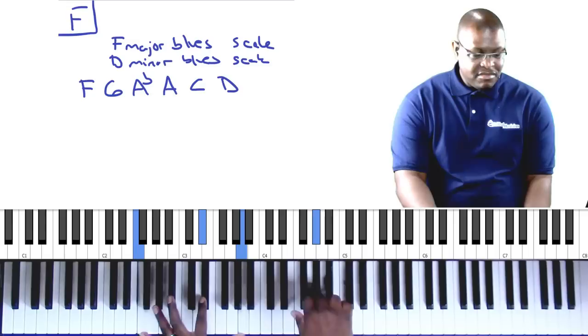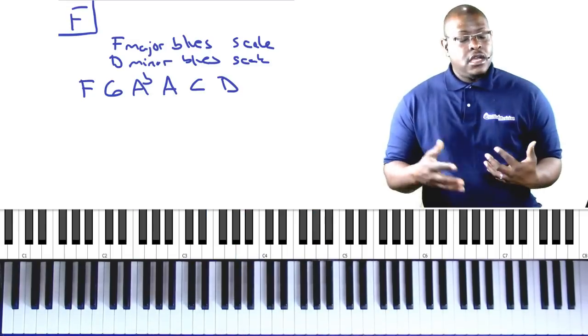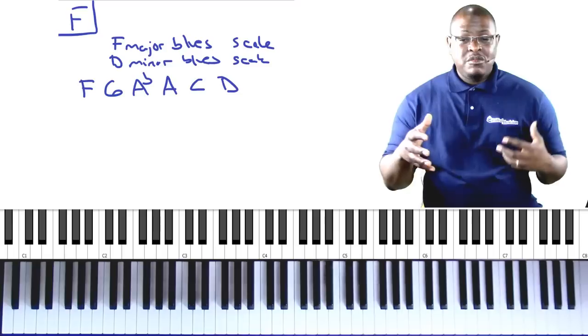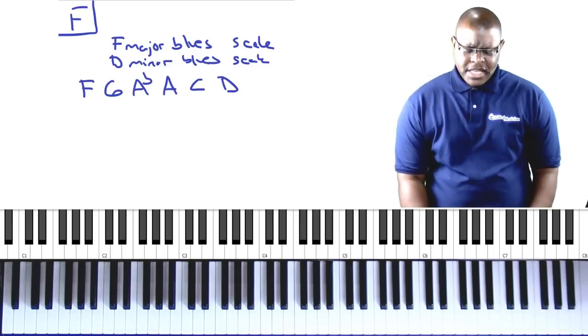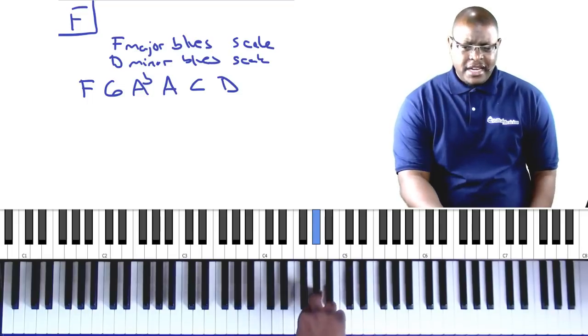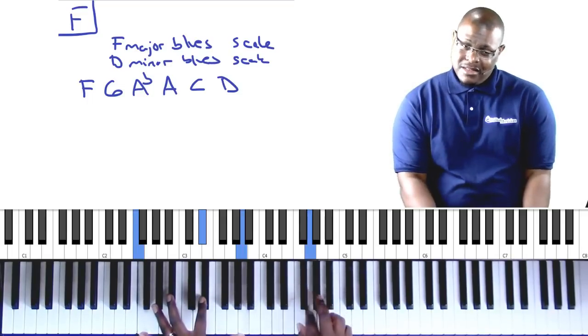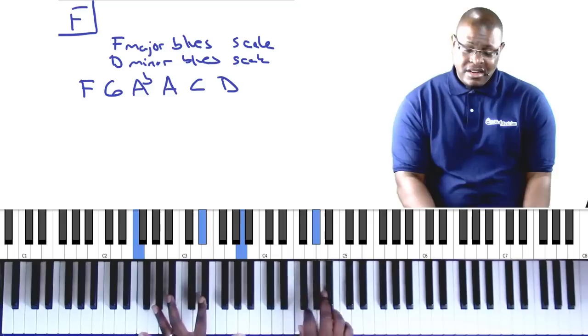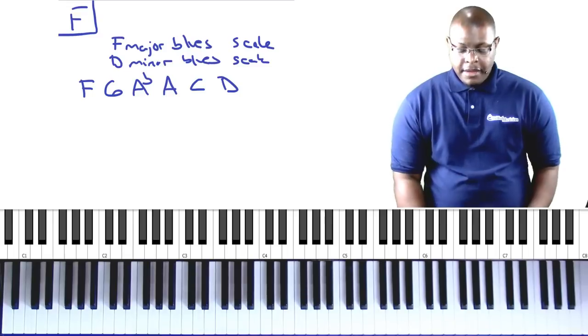This gives you a little bit of rub. And the whole idea of music is tension and release. So we have tension and then we release it. And so this flatted third, this A flat, gives us some tension that we can release. Does that make sense? Okay.